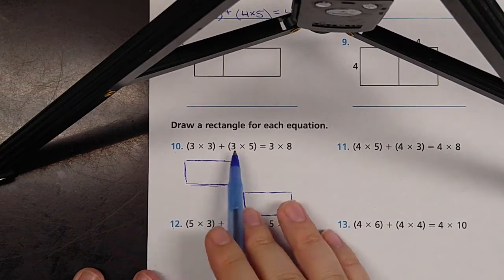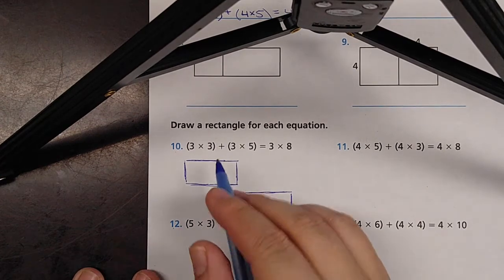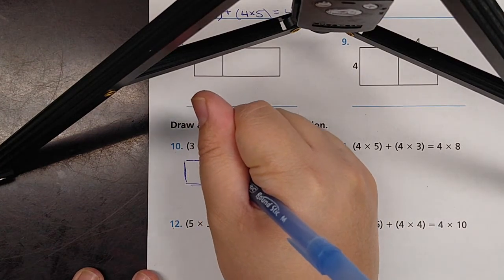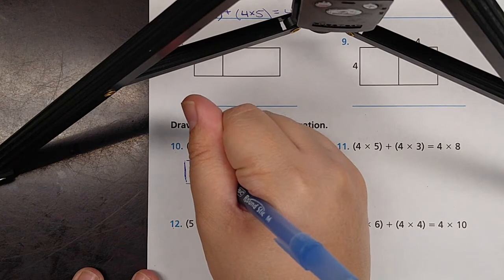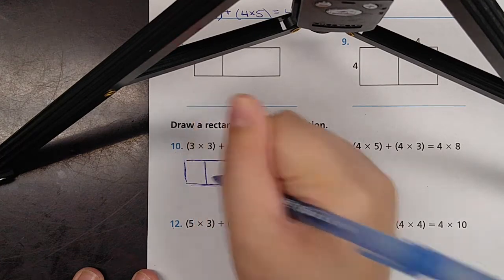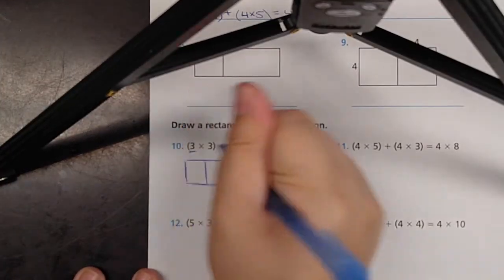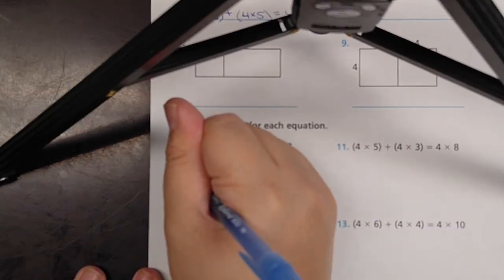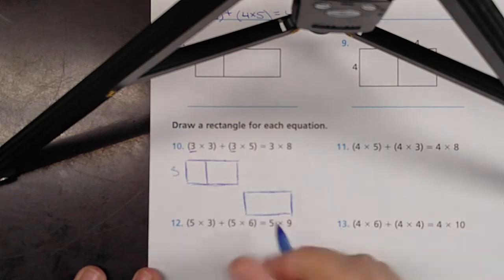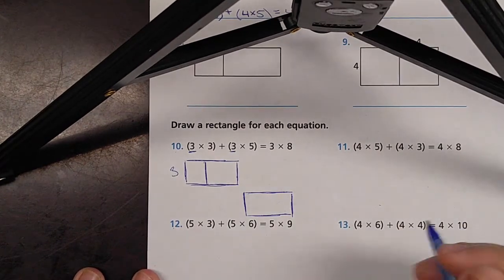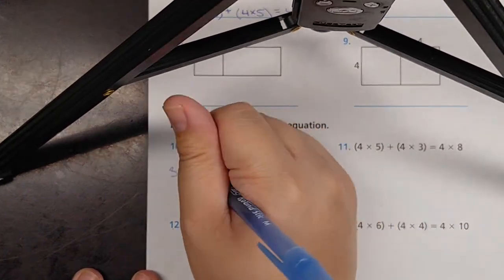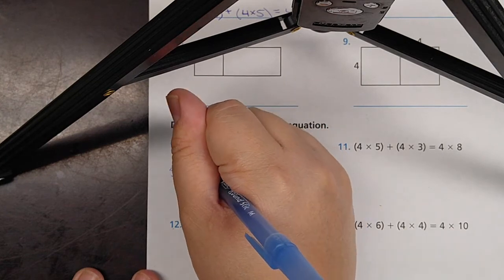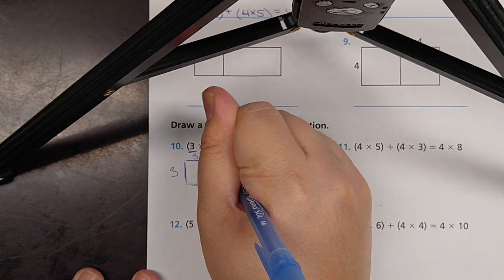Now the first rectangle I'm going to do, I'm going to do distributive property. So I'm going to just kind of split this in half. I notice that 3 is smaller than 5, so I'm just going to make one box a little bit smaller than the other. So this first number is going to be my width. So I'm going to put 3 here, and these top numbers are going to be my length, right? So I'm going to put a 3 and a 5 here.